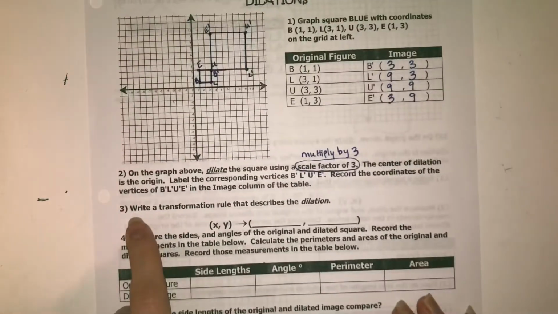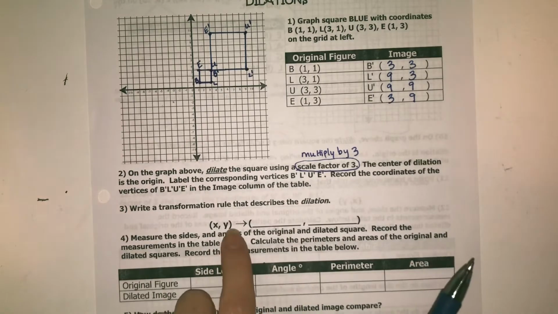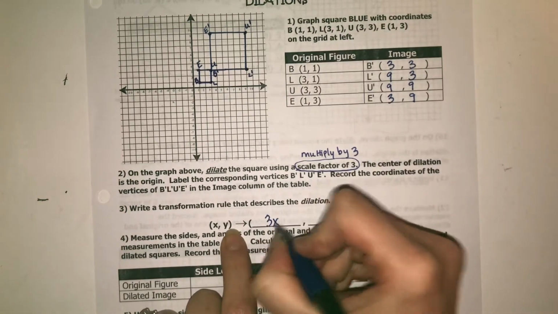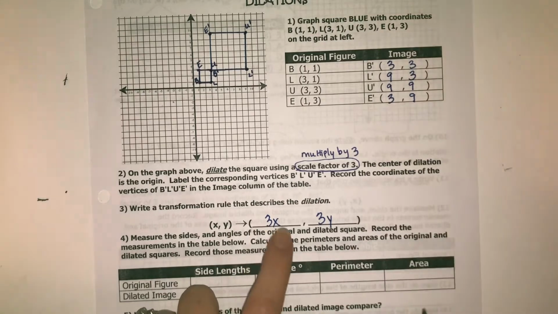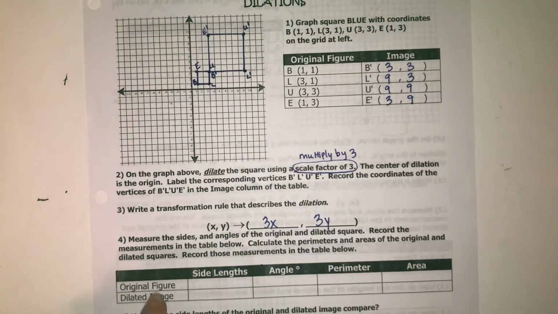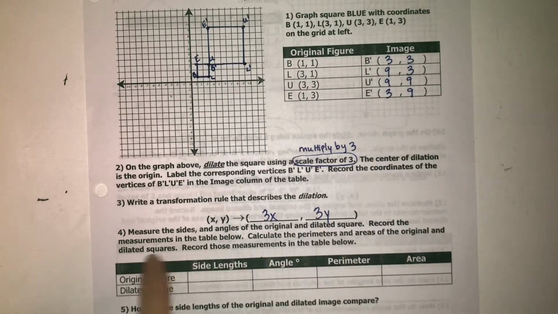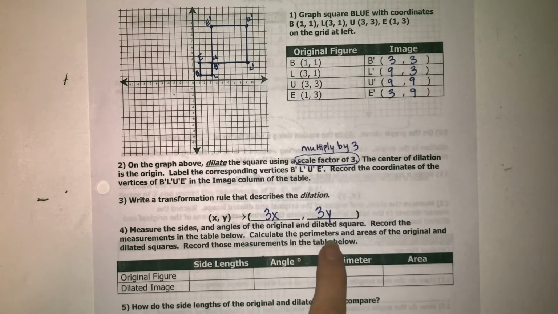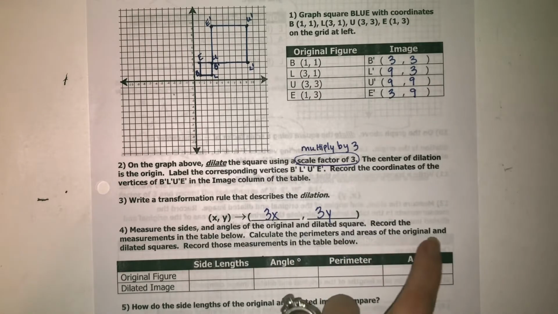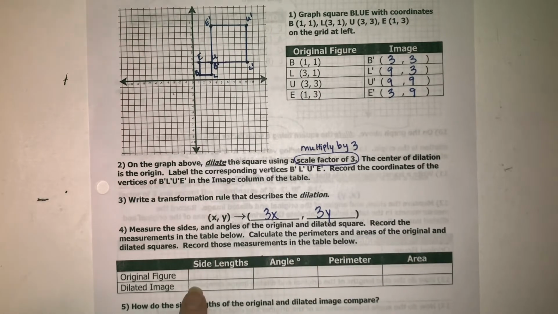It says for step 3, write a transformation rule that describes this dilation. xy becomes 3x, 3y. Remember, when you put the number right in front of the variable, that indicates that you are multiplying them. So this means 3 times x and 3 times y. So it says measure the sides and the angles of the original and the dilated square. Record the measurements in the table below. Calculate the perimeters and the areas of the original and the dilated squares. Record those measurements in the table below.